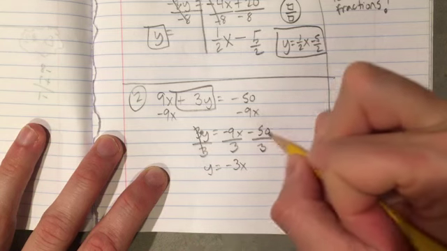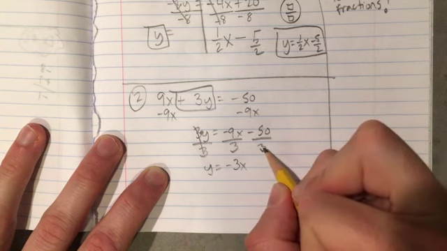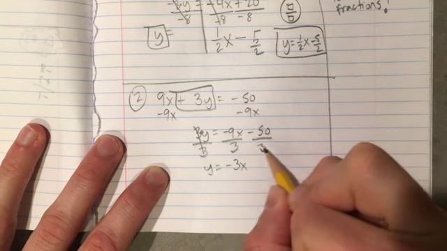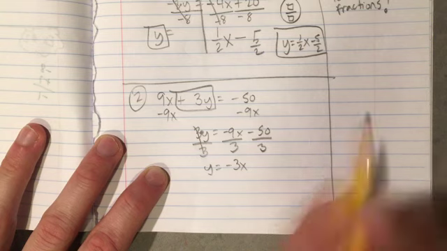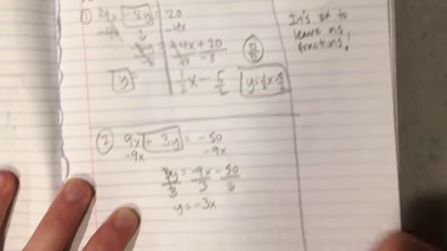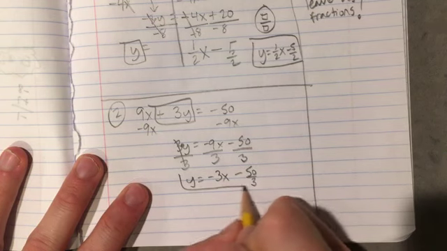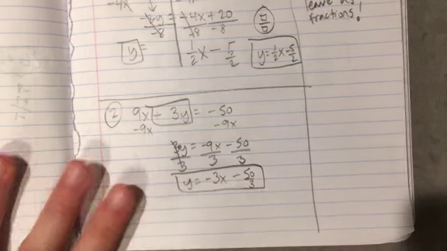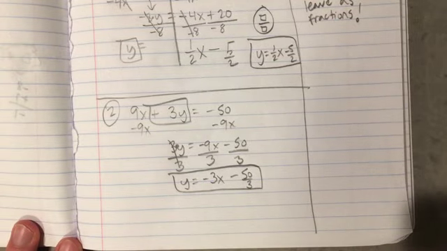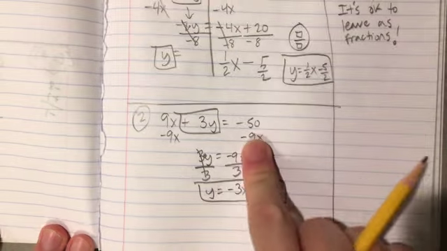And then here again, right, negative 50 divided by 3. If I were to do that in the calculator, I would get a long decimal. It would be like 16.666666. Way too messy. It's okay to leave as a fraction. So minus 50 over 3. There we go. That looks a little nicer. Okay. So we got 1, 2.